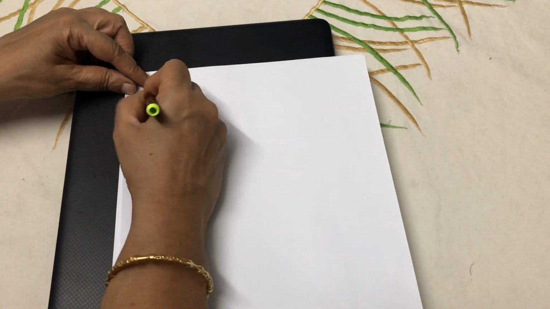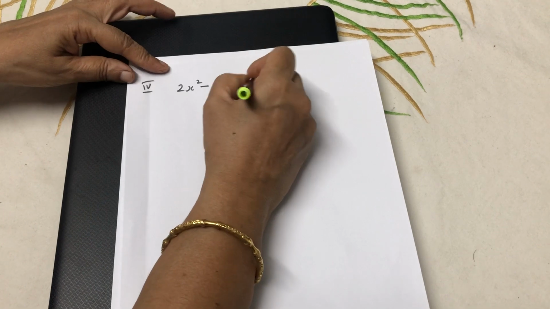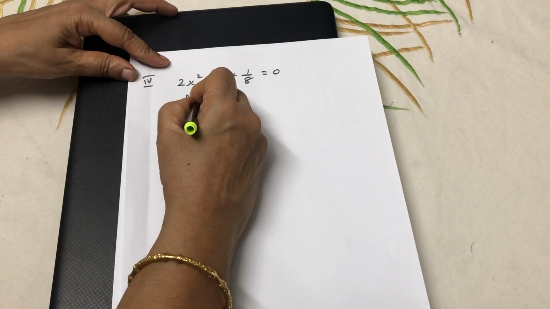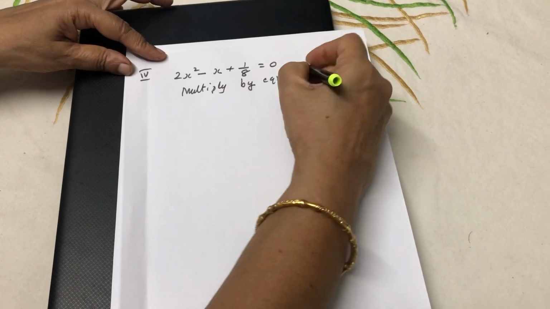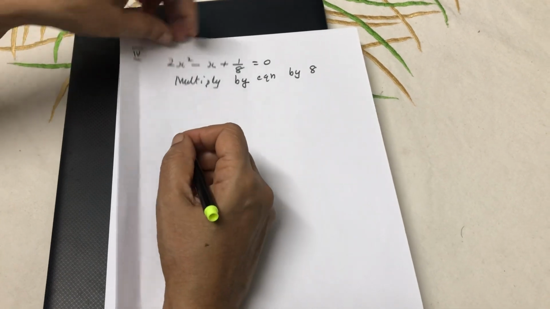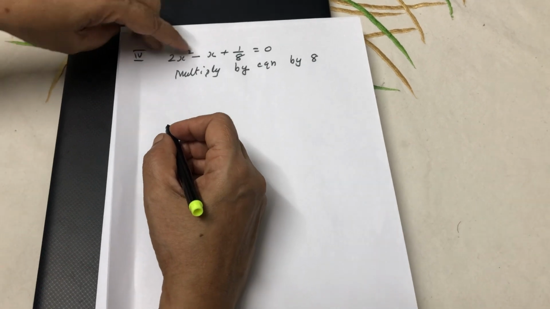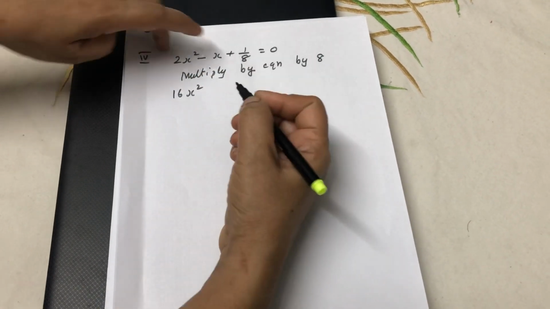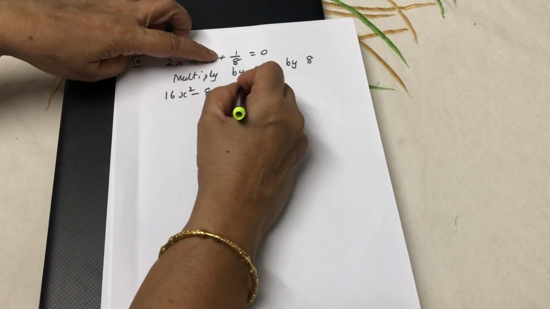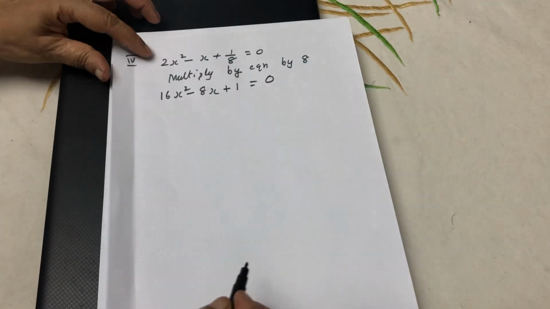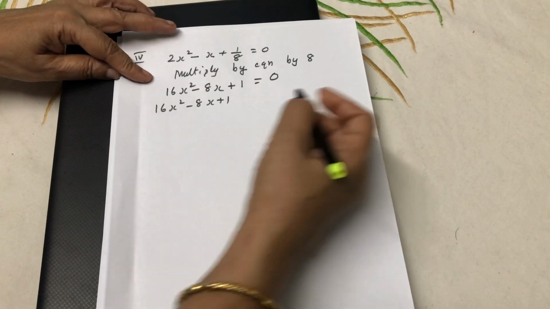Next one, 2x squared minus x plus 1 by 8 equal to 0. Multiply this equation by 8. So each term you have to multiply by 8 on both sides. 2 into 2x squared into 8 is 16x squared. Minus x into 8 is minus 8x. Plus 8 into 1 by 8 is plus 1. 8 into 0 is 0. So 16x squared minus 8x plus 1.